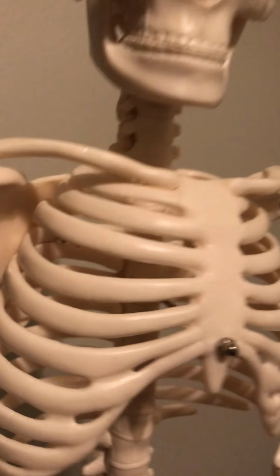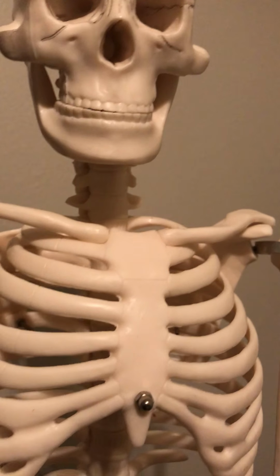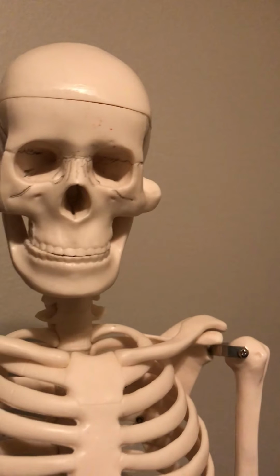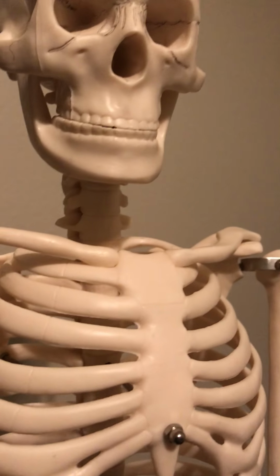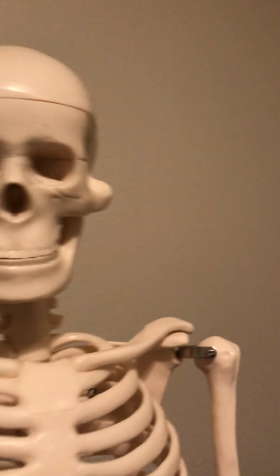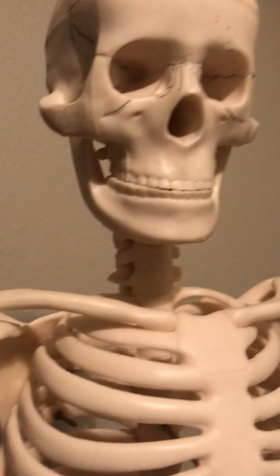Next is the lacrimal. So with the skin and muscle, that would pretty much be your tear ducts, lacrimal ducts, the lacrimal bone. Next is the mandible, better known as the jaw muscle or jawbone.